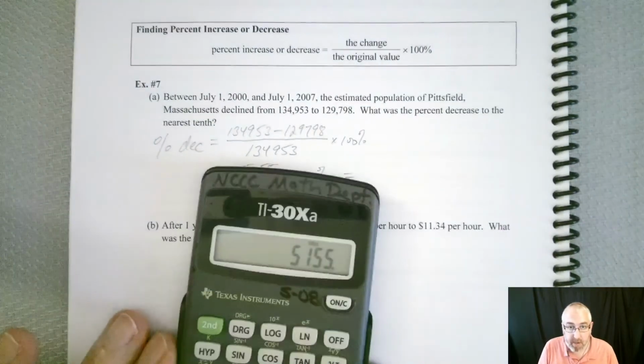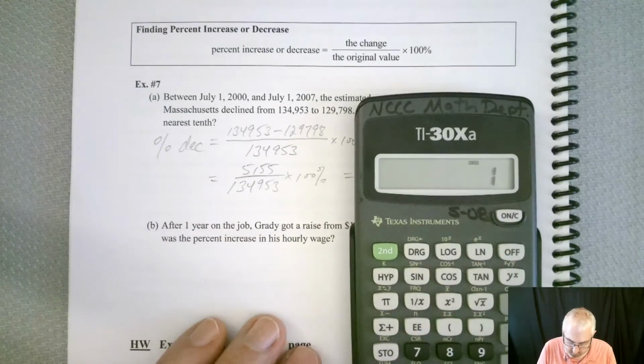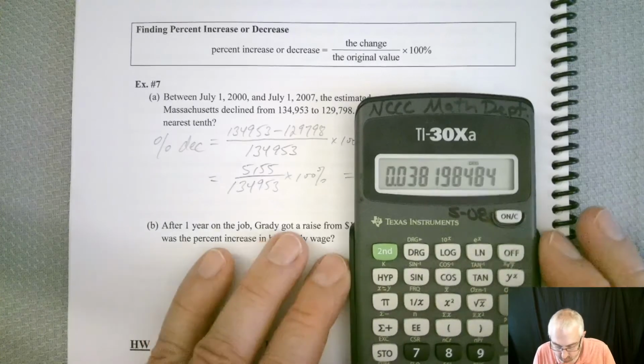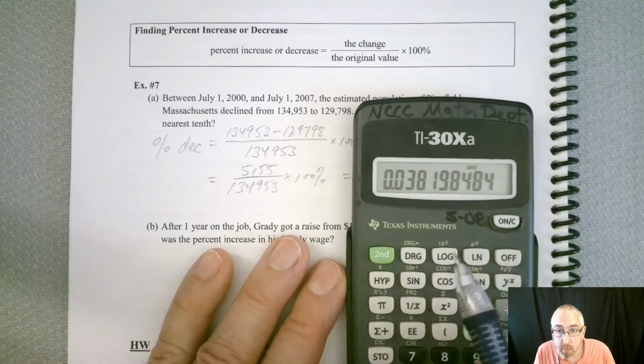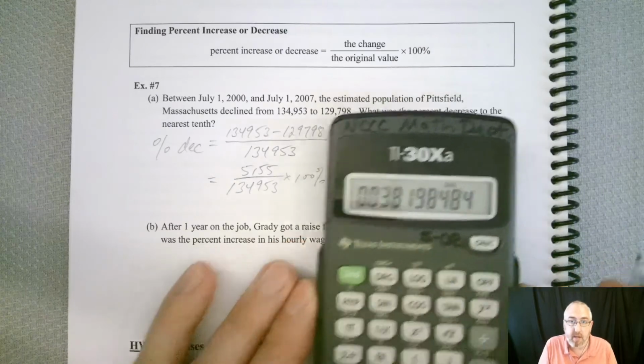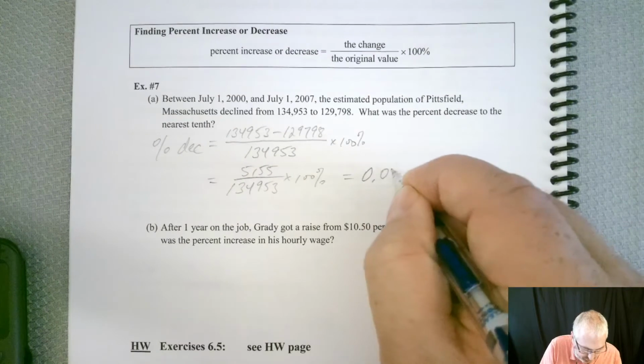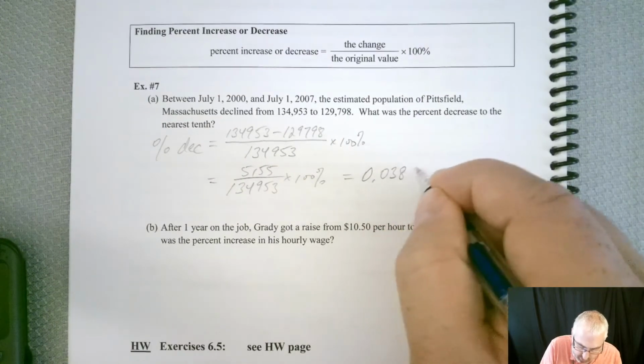I already have it in my calculator, so let's divide it. 134,953 equals, okay, a long messy decimal. 0.038198. I'm going to round that to 0.0382.